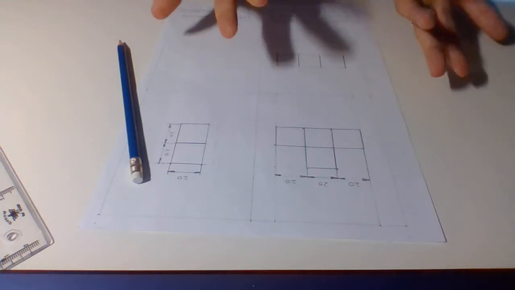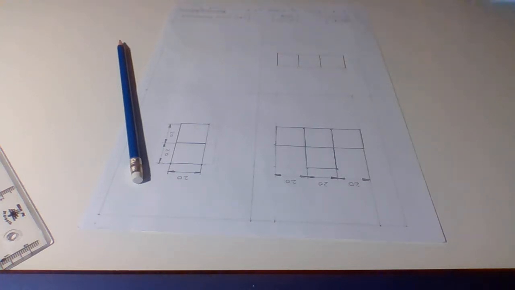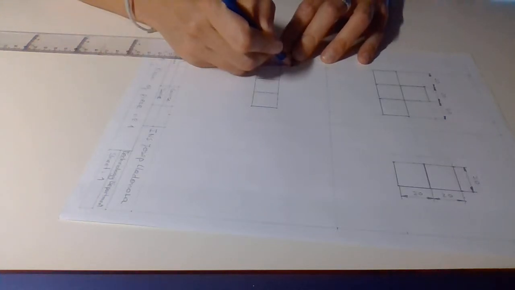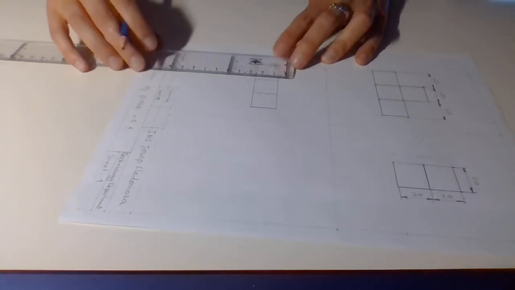So this is not necessary, but if you want to learn, I show you how to put the dimensions.